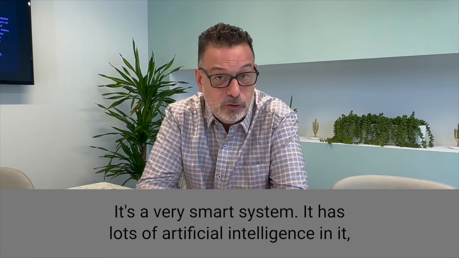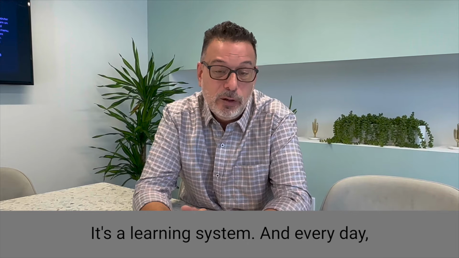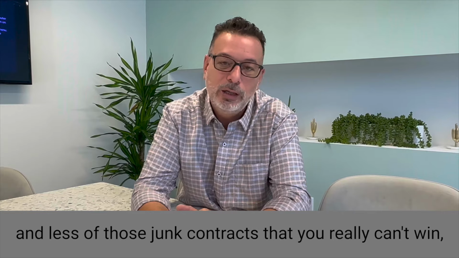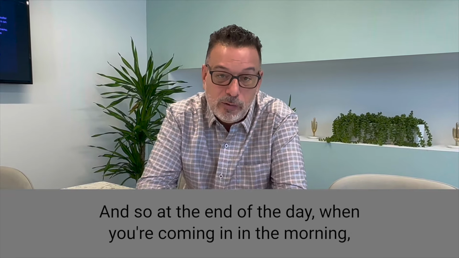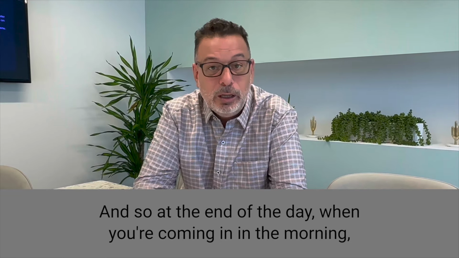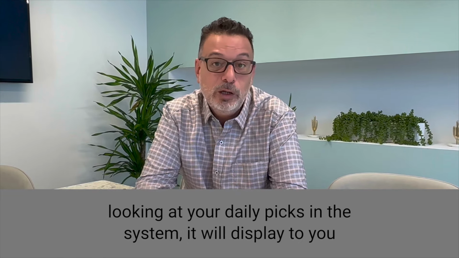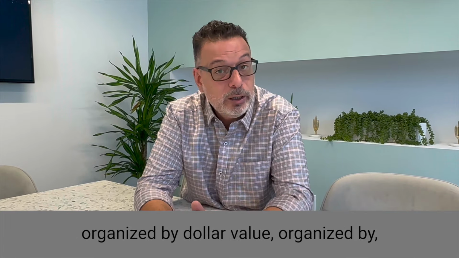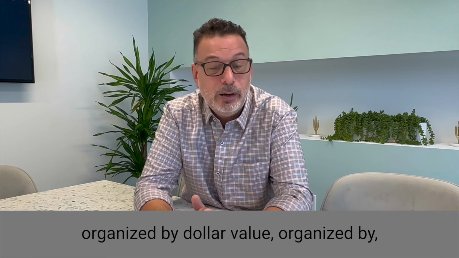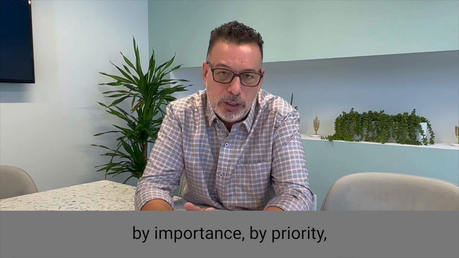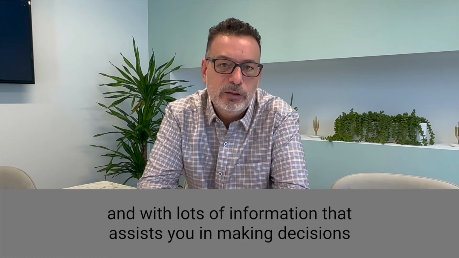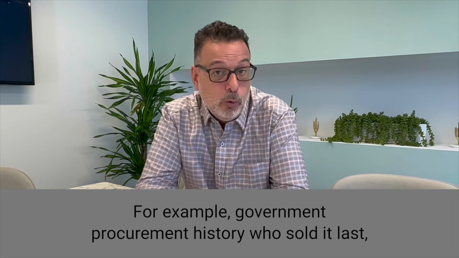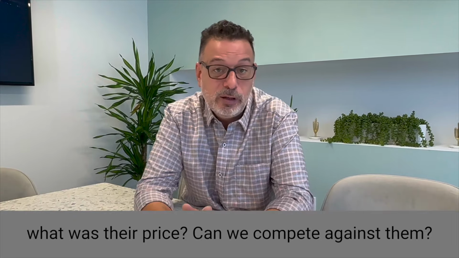It has lots of artificial intelligence in it. It's a learning system. Every day when you receive your daily download, you get less and less of those junk contracts that you really can't win, really can't bid, and you shouldn't be looking at. When you come in the morning, looking at your daily picks in the system, it displays everything in one location, contract by contract, organized by dollar value, by importance, by priority, with lots of information that assists you in deciding whether or not you should select that contract. For example, government procurement history. Who sold it last? What was their price? Can we compete against them?